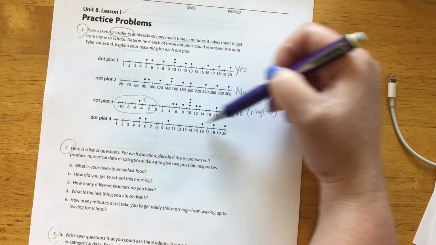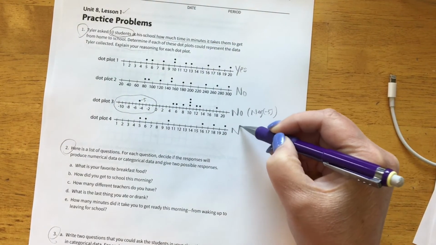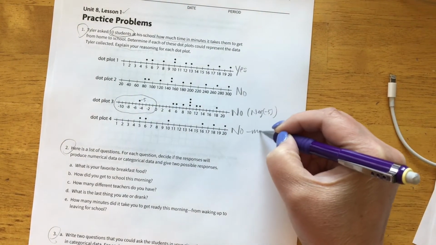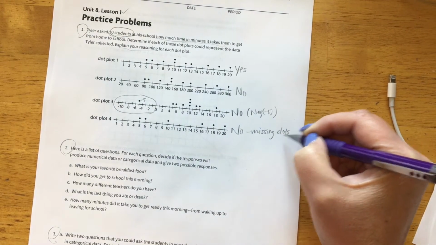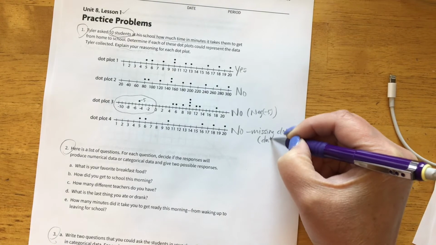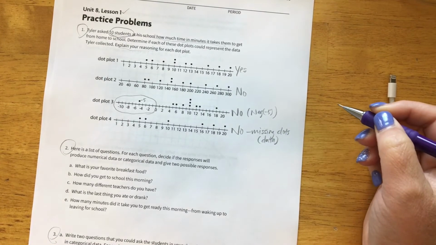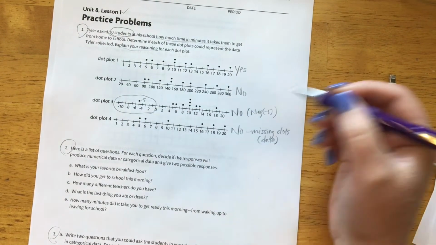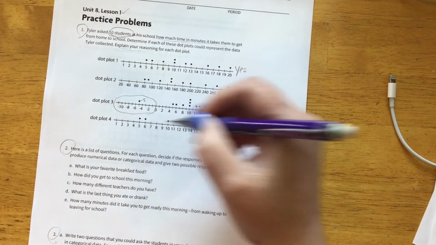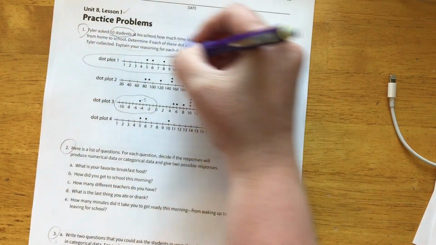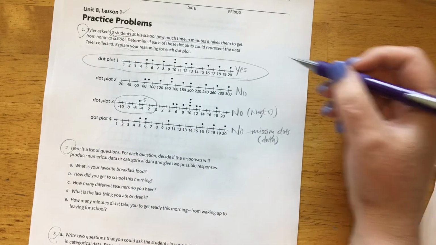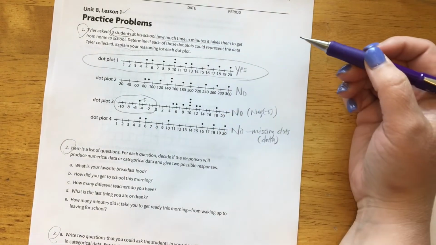No, this is not a complete dot plot. So that's another no. We're missing dots. Or in other words, we're missing data, aren't we? Yeah, that's not a good one. You can't just stop halfway. You got to do every single dot, right? So guess what? Dot plot number 1 is our winner. It is the only one that is a good dot plot for that question.